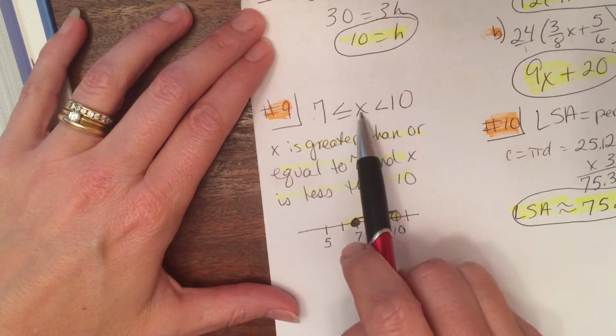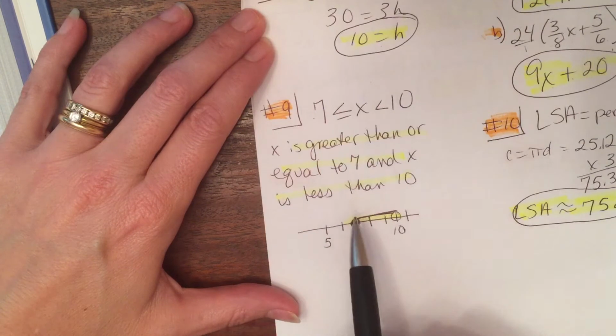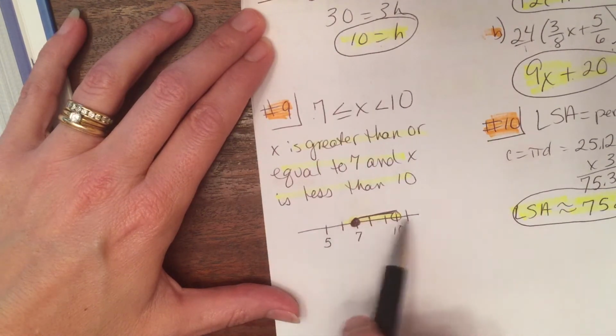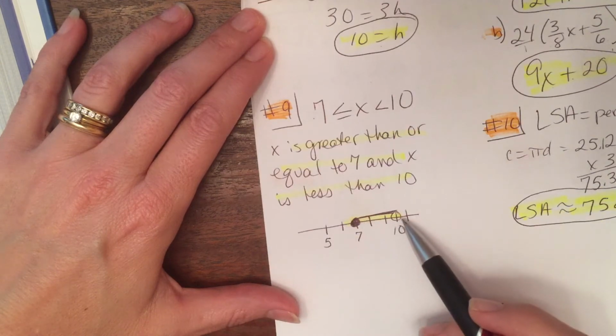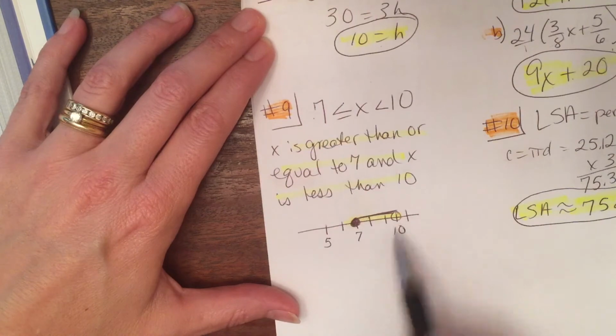Number 9, we had to write this in words and then graph it. So you should have written x is greater than or equal to 7 and x is less than 10. So I did a closed circle on 7. I started going this way, open circle on 10 that way. So I'm just filling in between the closed circle on 7 and the open circle on 10.